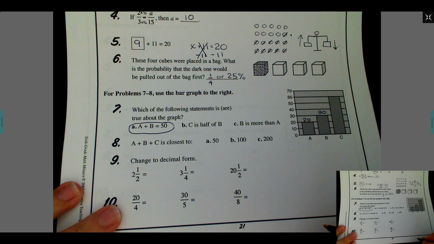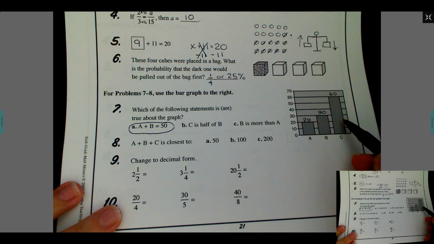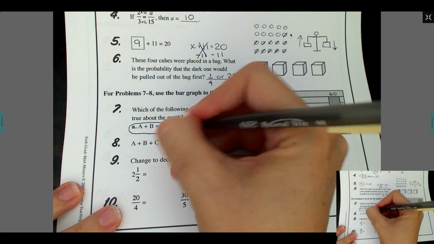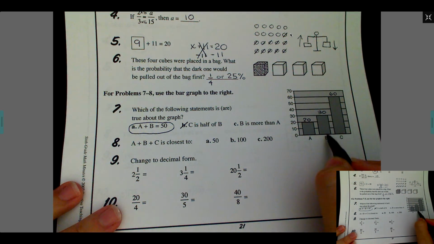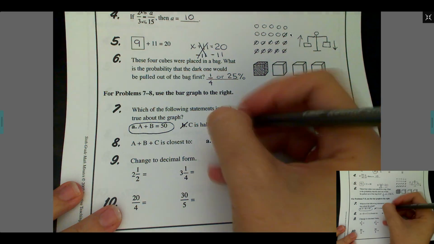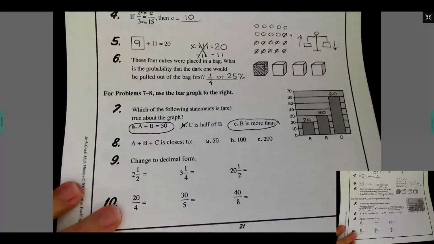C is half of B. Well, C is 60. Is 60 half of 30? No, that's not true. B is 30, is half of 60, but not the other way around. So we know it's not B. B is more than A. I can just look and see that B is taller than A. So C is also true. We have A and C.